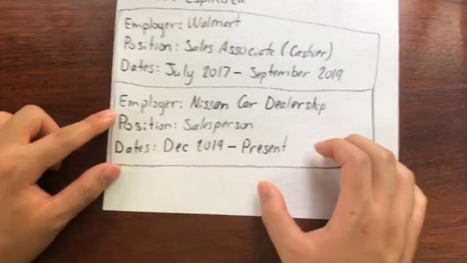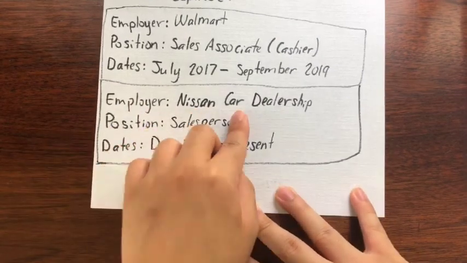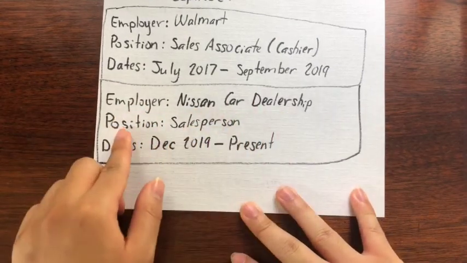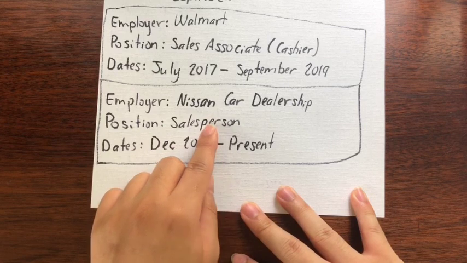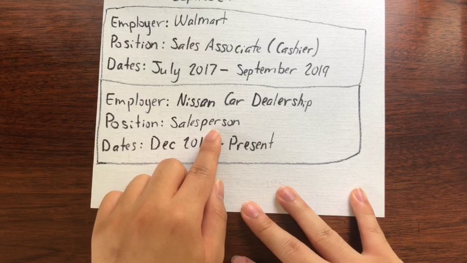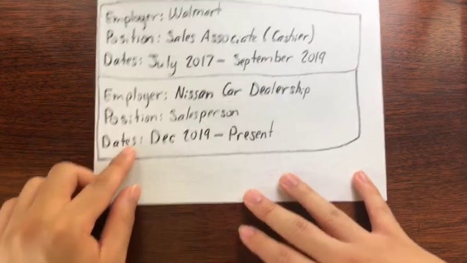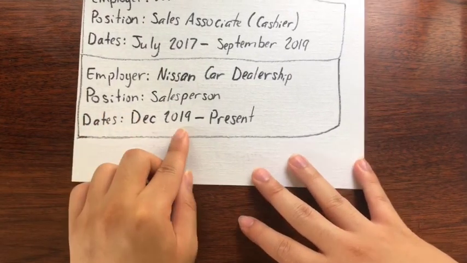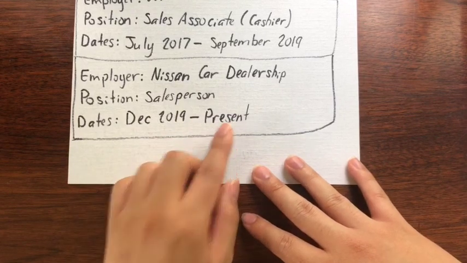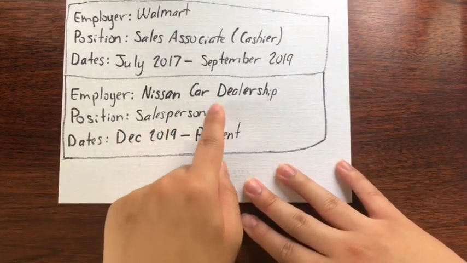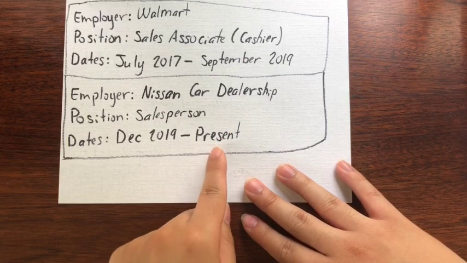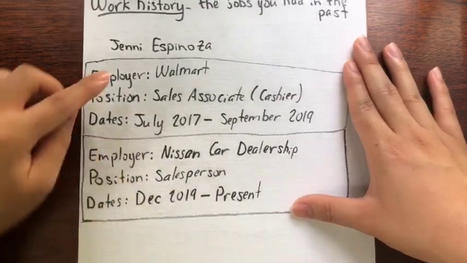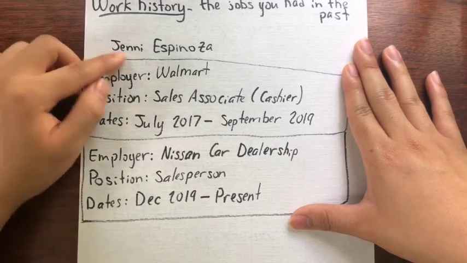Her second job. Employer, Nissan car dealership. Position, salesperson. Okay, what are the duties of a salesperson? They sell cars, they help customers. That's it, they sell cars. Dates, when did she work here? From December 2019 to present, to now. So this is her current job. She's working here now. So this is the work history for Jenny Espinoza.